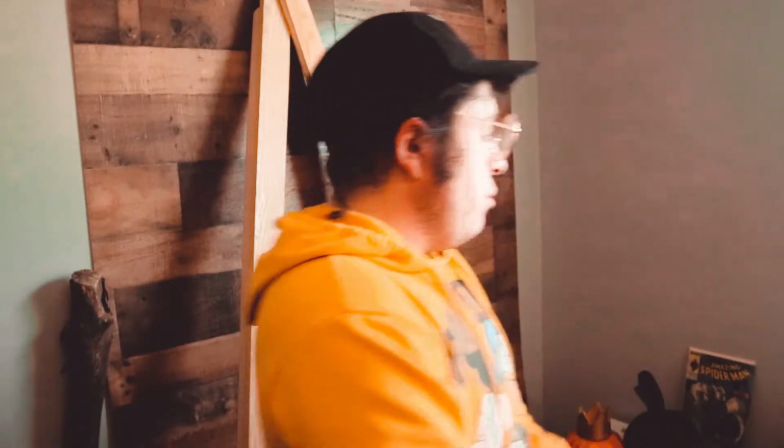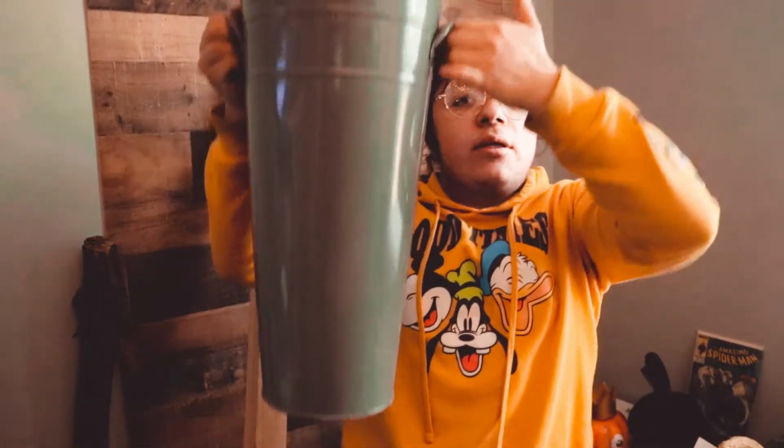So what I want to do is right here in this corner, as you guys see, I want to add like a plant, like a big long plant, and I feel like that's gonna look really, really cool. So in order to add a plant here in the corner, the first thing you're gonna need is, obviously, a pot, and this is a really long pot.